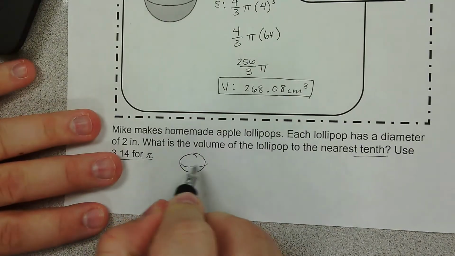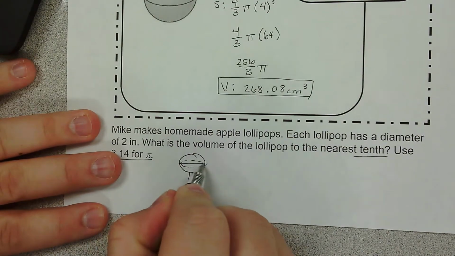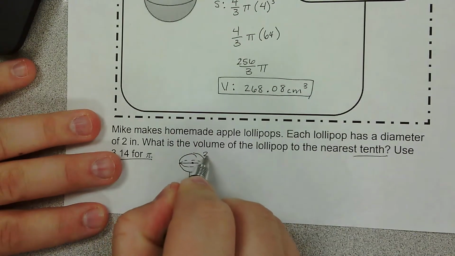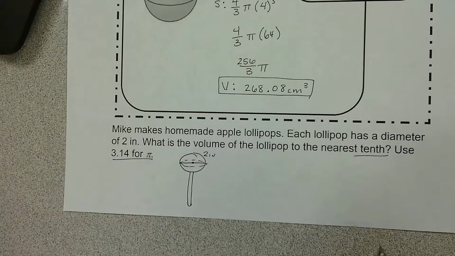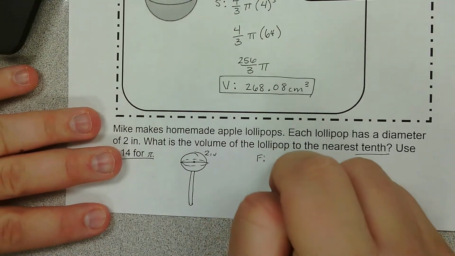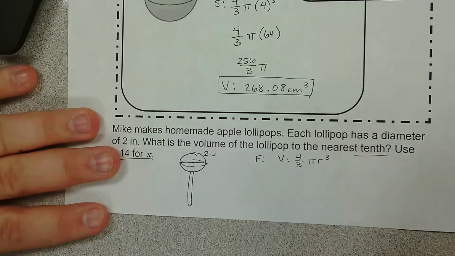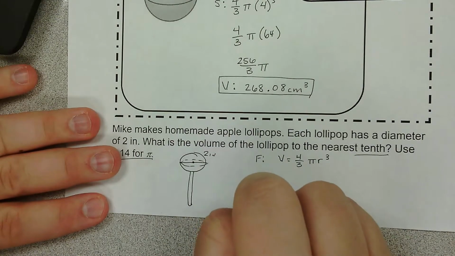Alright, so here's our sphere, and it says that we have a diameter. So remember, a diameter goes all the way across. The diameter is 2 inches. Alright, formula, which is volume equals 4/3 pi r cubed. We're going to substitute.